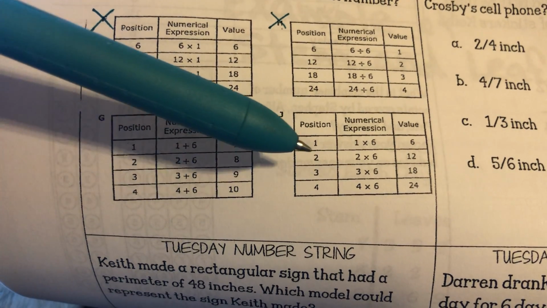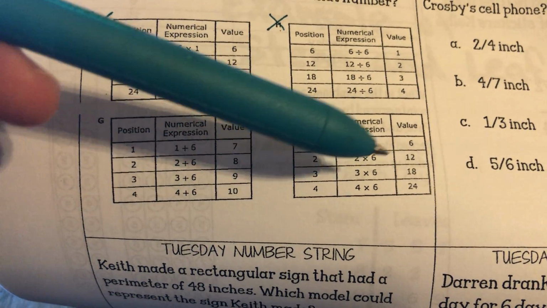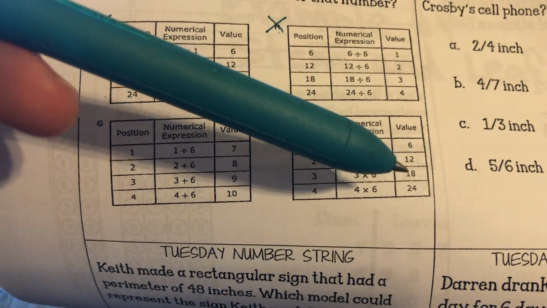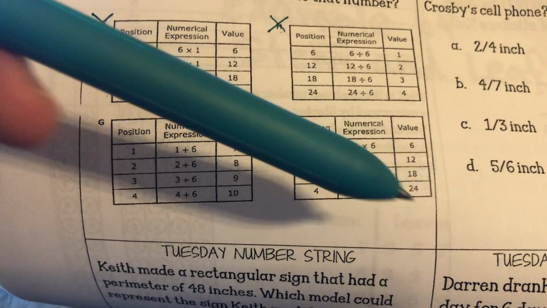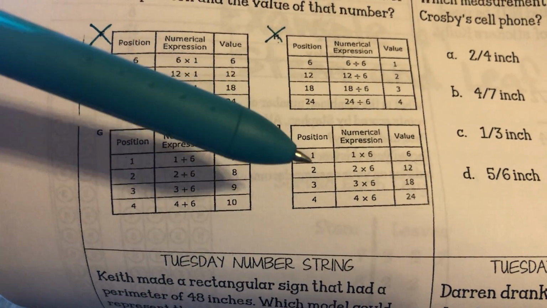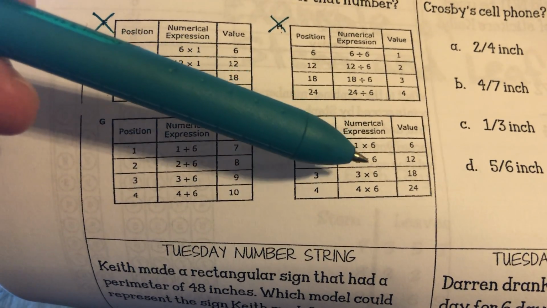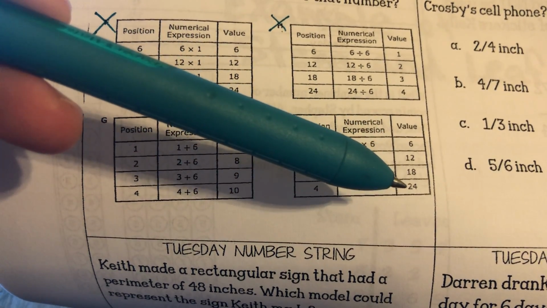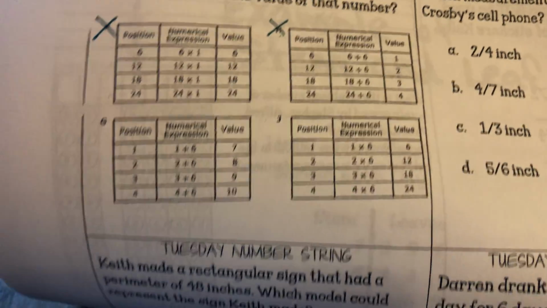So let's see. 1 times 6 is 6. Position 2. 2 times 6 is 12. That's true. Position 3. 3 times 6 is 18. That's true. Position 4. 4 times 6 is 24. That's also true. So our position is going in order. We have a pattern of times 6 for each number. And then our value is true and matches what it says at the top.